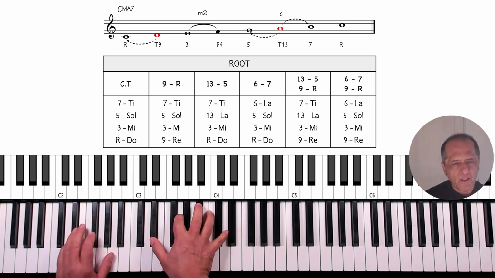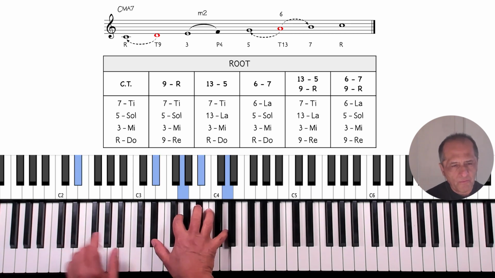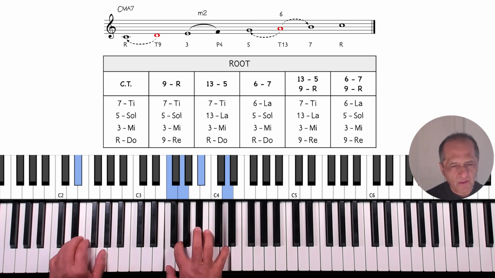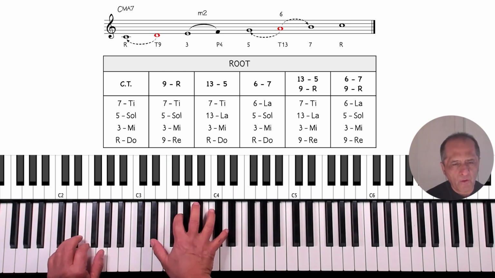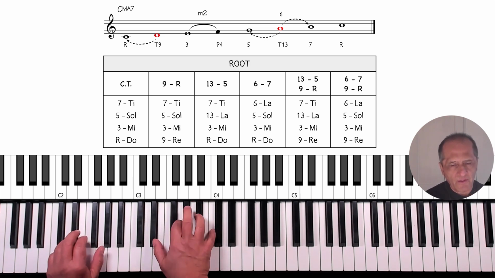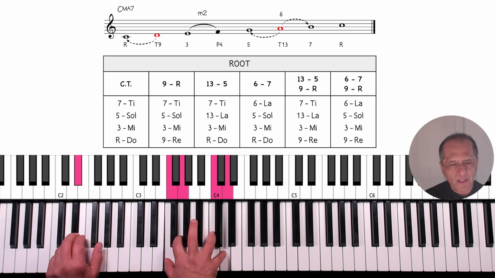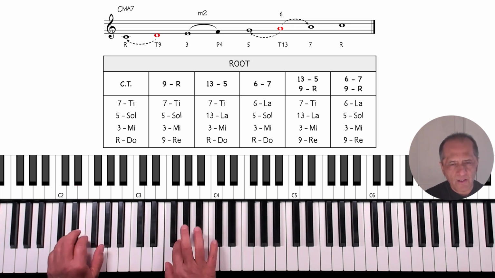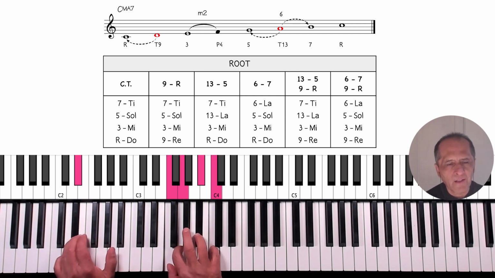Okay, so let's go to E flat major chord tone, the first row, second row 9-4 root, third row 13-4-5 Do, Mi, La, Ti. Next one 6-4-7. Next one 13-4-5 9-4 root, Re, Mi, La, Ti. And last one 6-4-7 9-4 root. Okay, let's do one more key.